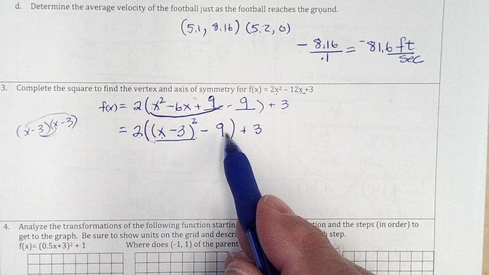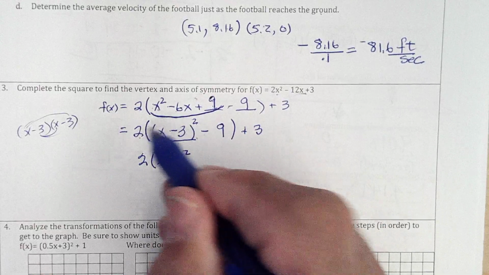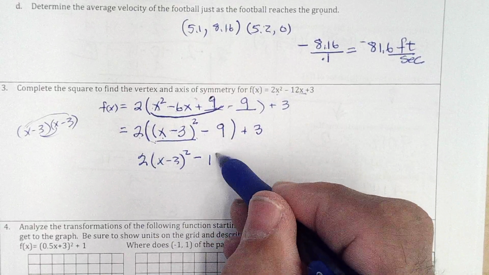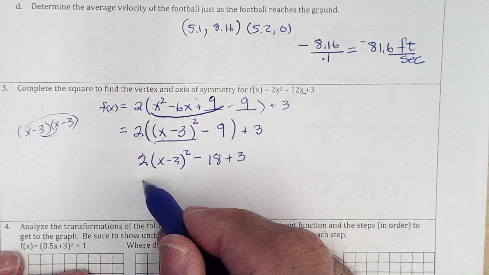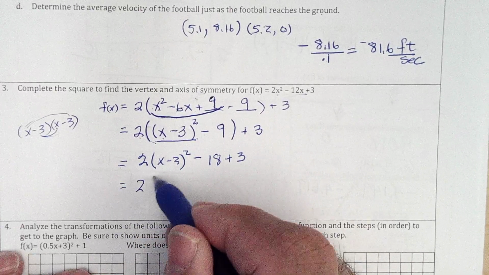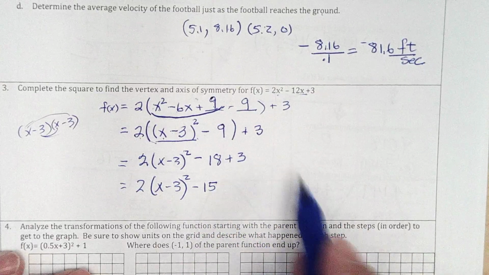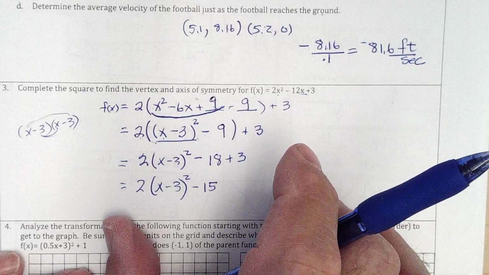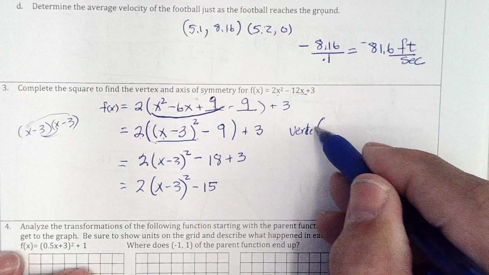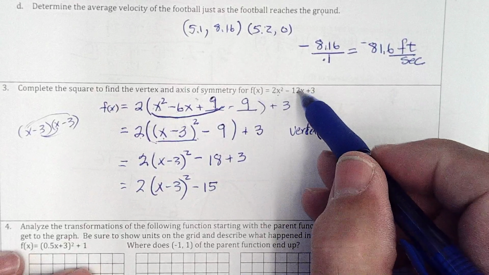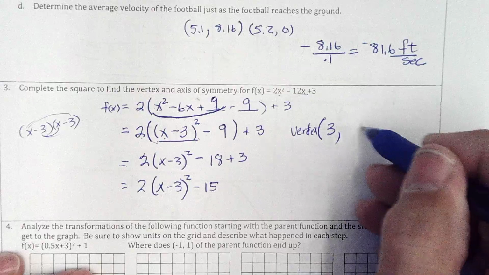So now I need to distribute the 2. So I have 2 times the x minus 3 squared, 2 times the negative 9, and then the 3 hanging out on the end. So I have 2 times x minus 3 squared minus 15, which says this is a parabola that's moved 2 to the right, so the vertex, which you could have gotten by just clicking on it or going minus b over 2a. It happens at 3, and it's moved down 15.